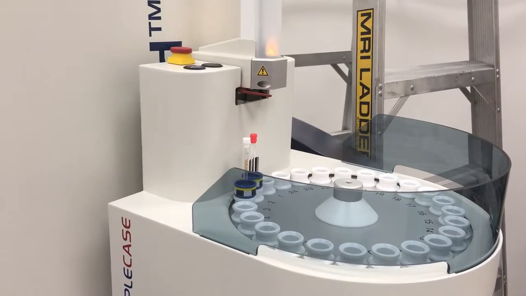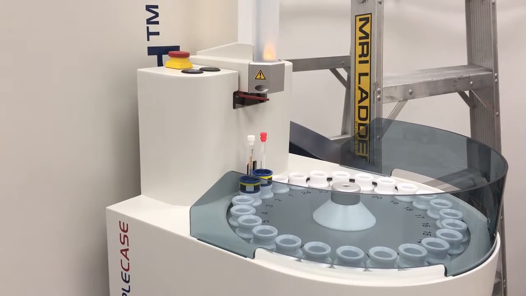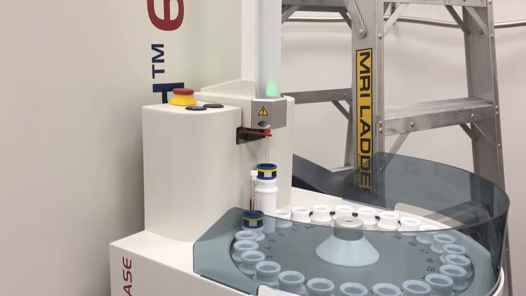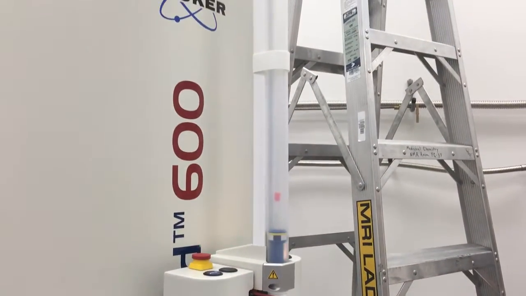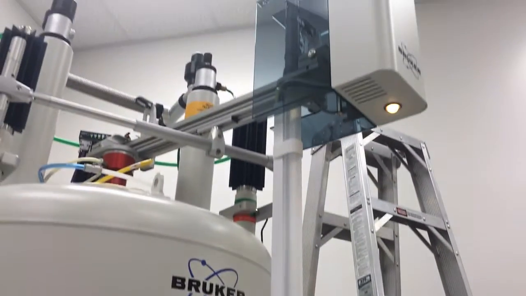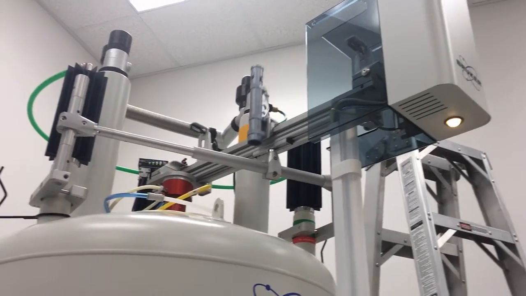After your product has been synthesized and purified, its identity and purity can be confirmed using NMR. Here you can see NMR in action. A small amount of dilute sample is put into a tube, which is loaded into the machine. The result is a spectrum which shows the chemical shift and quantity of the various hydrogens in your molecule.